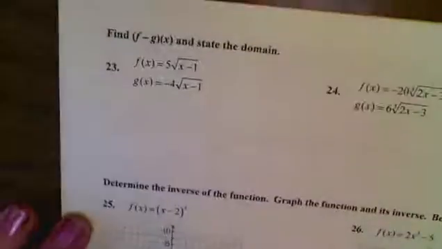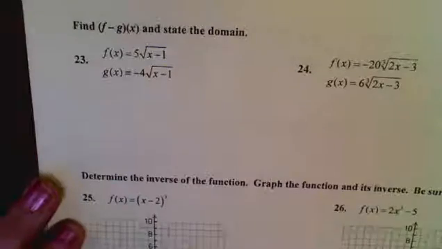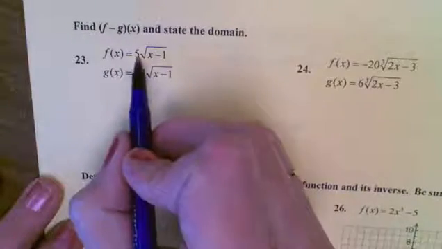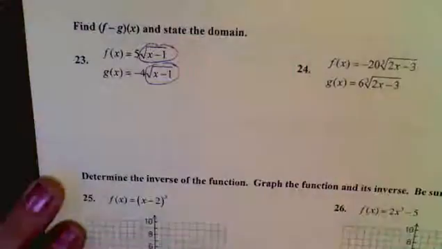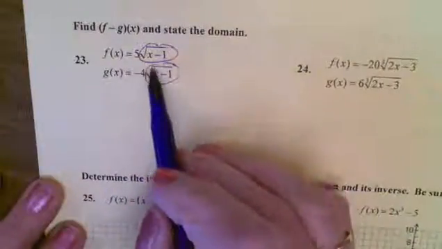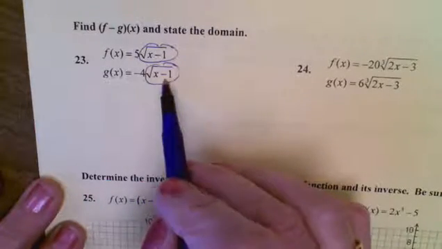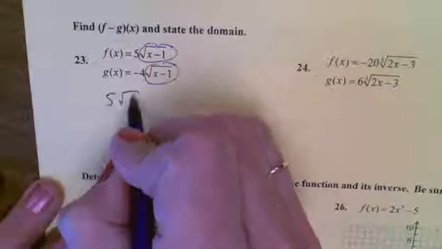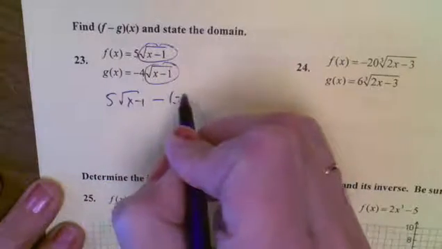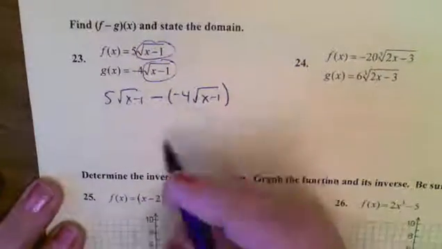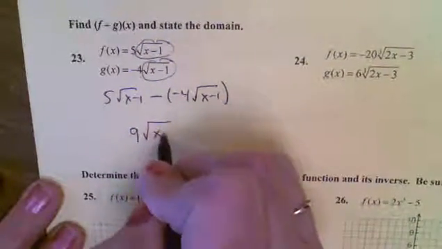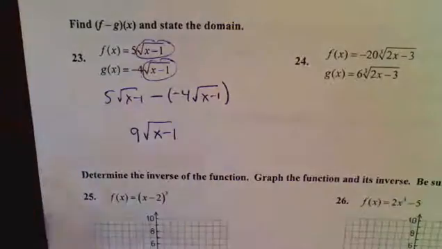All right. Then if you look on the next page, I'll get 23 and 24 done. It's just making sure you can subtract. So I'm going to take f of x minus g of x. As long as these are the same, you can add or subtract them. So 5 of these minus a negative 4 of those. We have to be careful. It's 5 of those terms minus a negative 4 of those terms, so it's like adding 4 of those. I get 9 of those terms. Okay, so just be careful when you subtract.